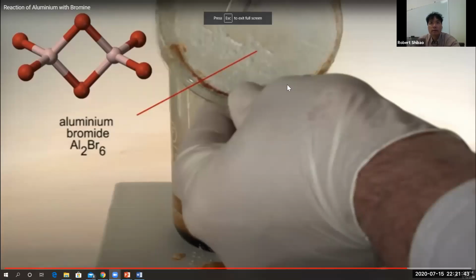One of the things that is a little odd here is that normally a metal and a non-metal make an ionic compound. In this particular case, it's making a molecular compound. Aluminum bromide looks to be molecular rather than ionic. So it's forming molecules that look like this: 2 aluminums, 6 bromides all linked together to form a discrete molecule.